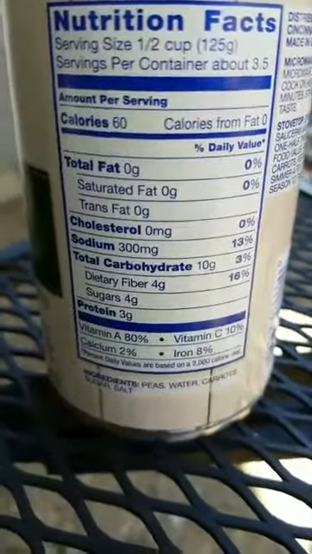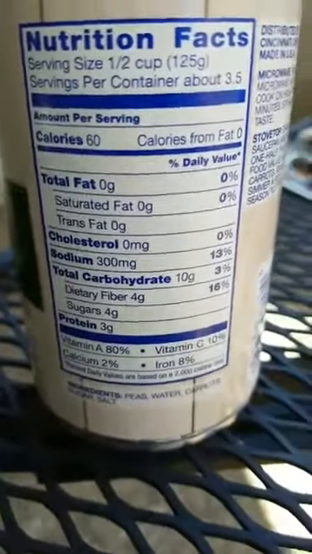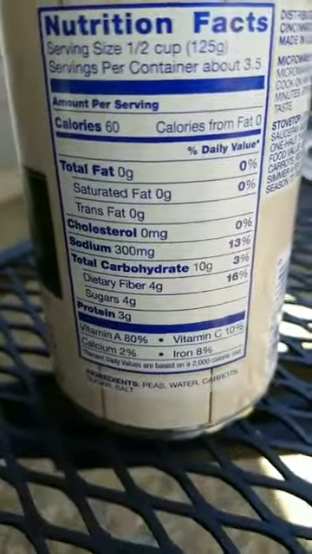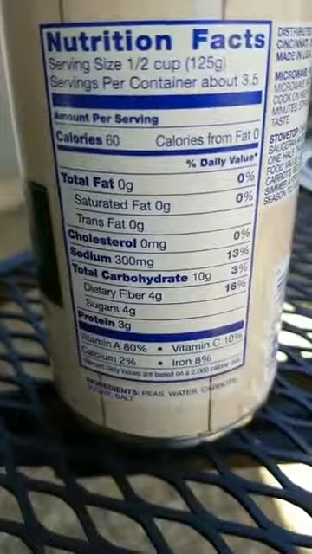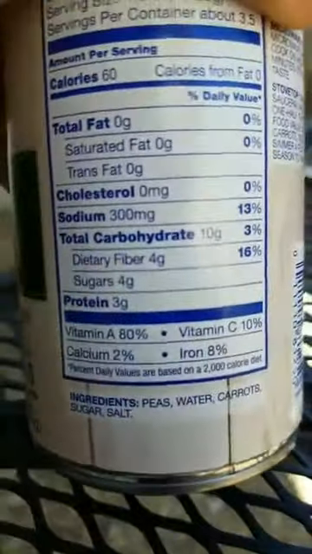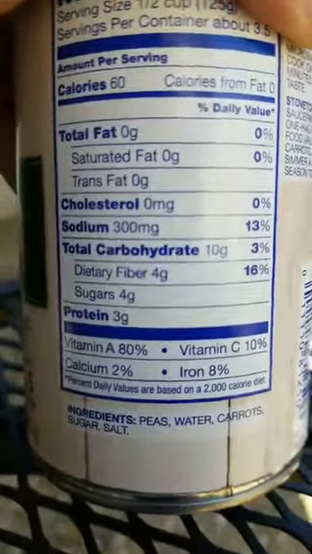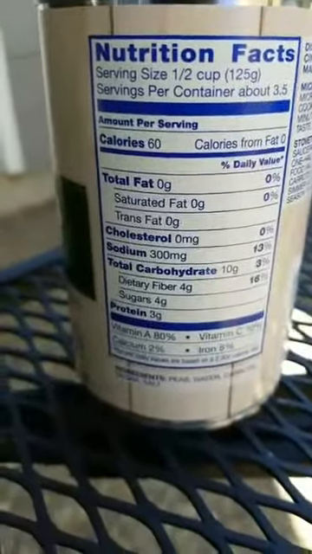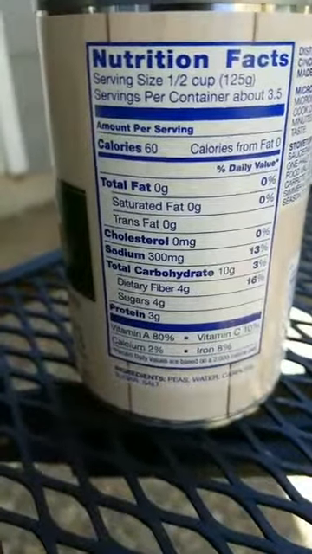If you talk to a nutritionist or a dietitian and they say, okay, I need you to be on a 2,500 calorie diet, then you need to look at your label and see exactly what your percentage should be at 2,500 versus 2,000.